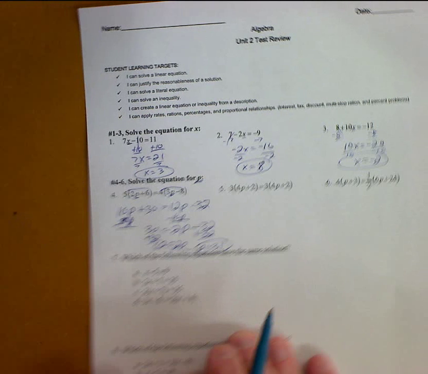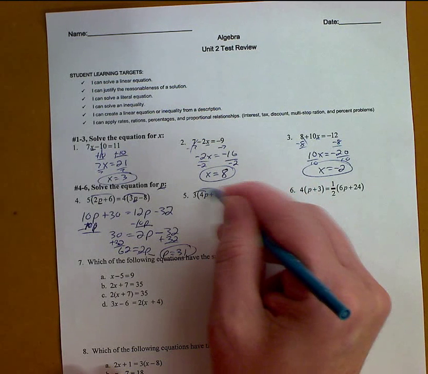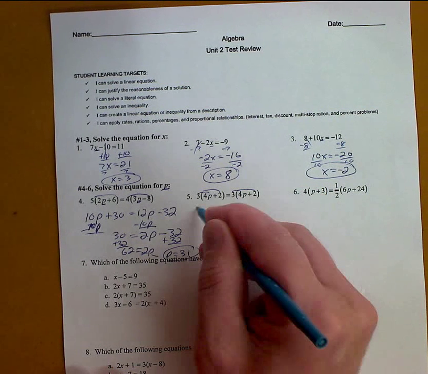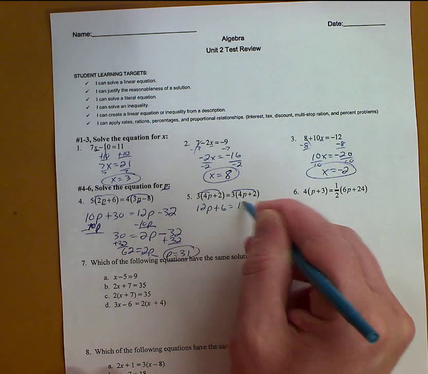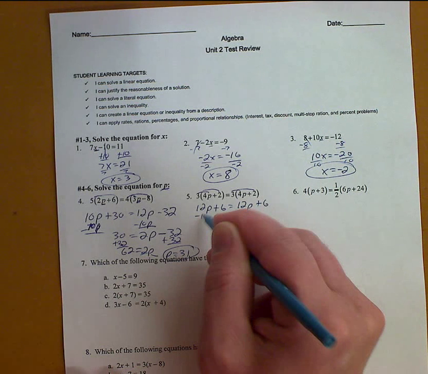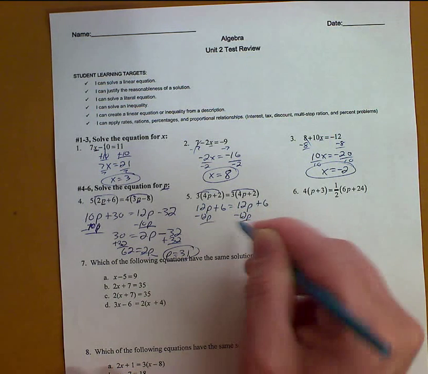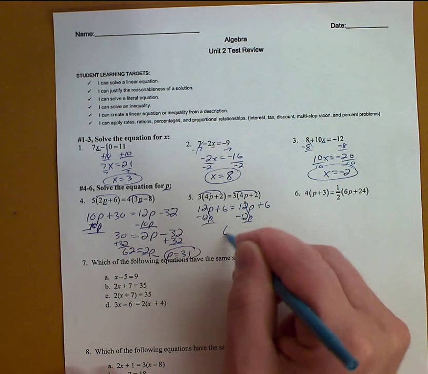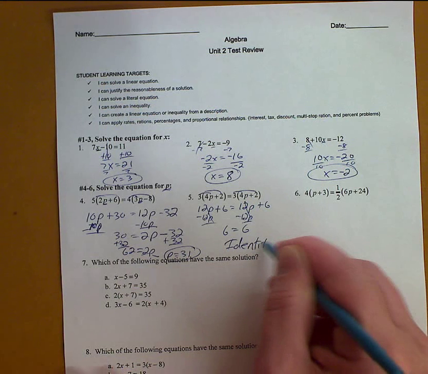Alright? I'm going to solve for p here. I see some parentheses, so I got to distribute first. So I get 12p plus 6 equals 12p plus 6. Looks like the same thing. I'm just going to get rid of my variables. I'm going to subtract 12p from both sides. Goes away here, goes away here. 6 equals 6. That is an identity. Okay?